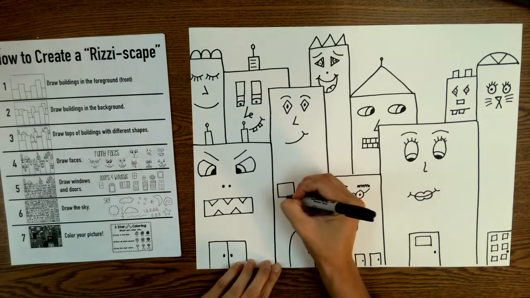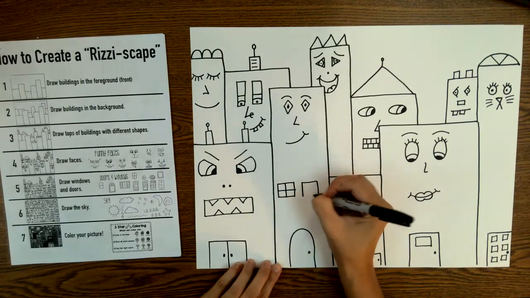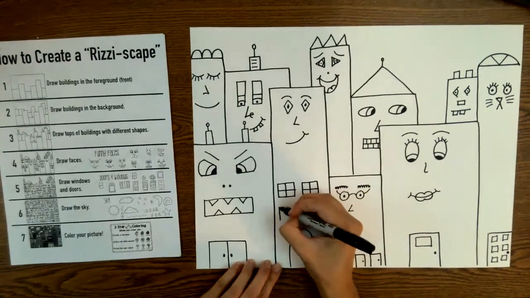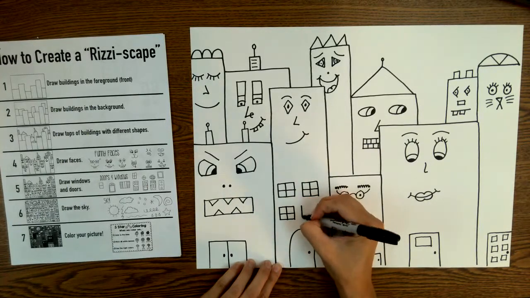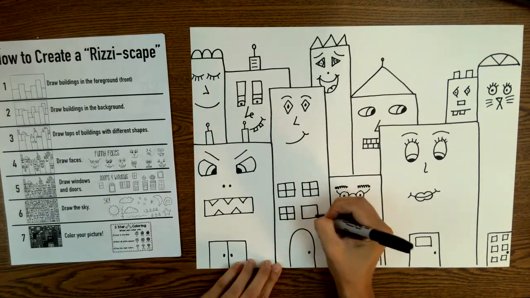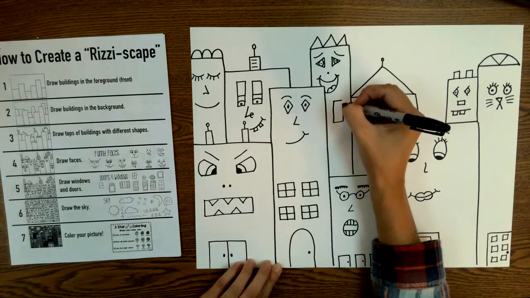So you can choose how many windows you want on your buildings. You can draw them any way you would like. Think about different windows you see on houses or different buildings. Do some taller windows here.